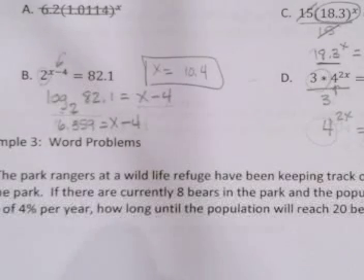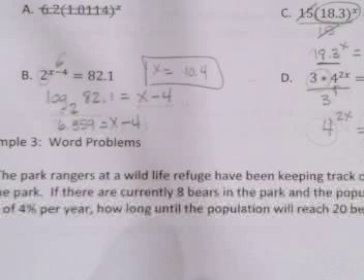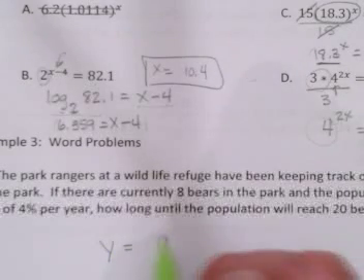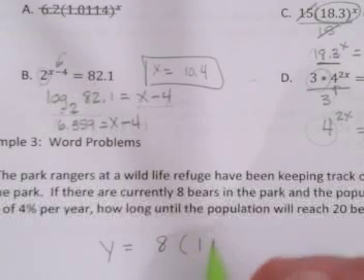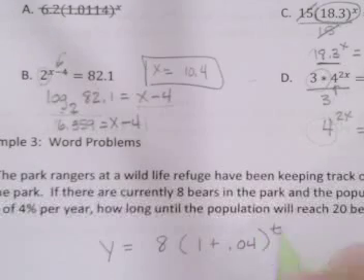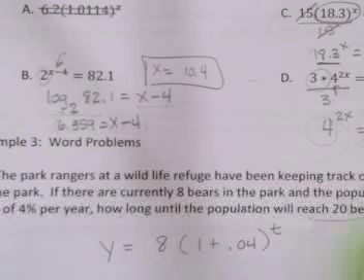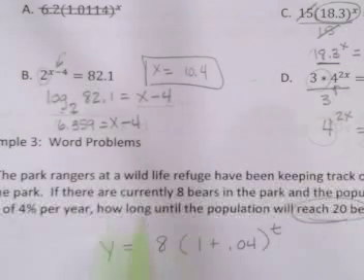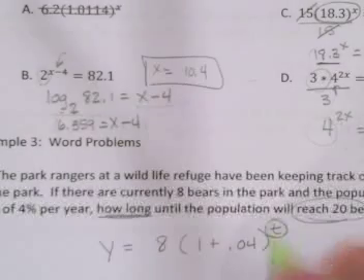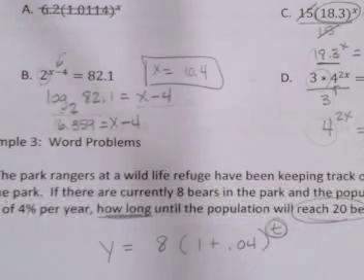So let's set this up as an exponential equation. We have a starting value of 8 bears, and we know that they are increasing at a rate of 4% per year. So this is what our equation looks like. And then we notice that they are asking us to solve for the time. How long until the population will reach 20 bears? Well, time is right here, and it's in my exponent. So I'm pretty confident I'm going to need to use a logarithm.